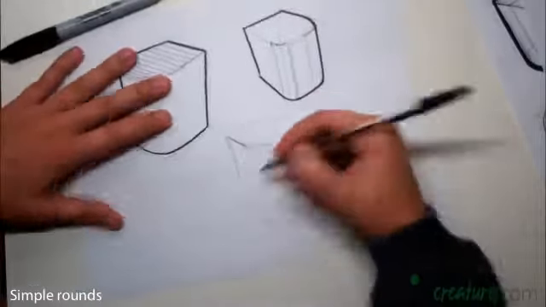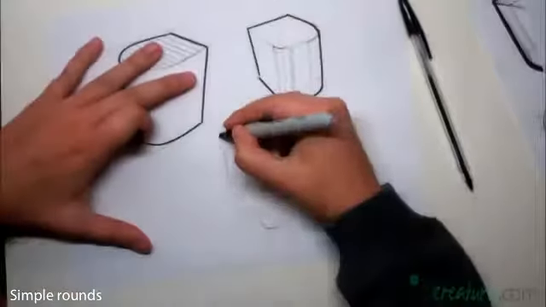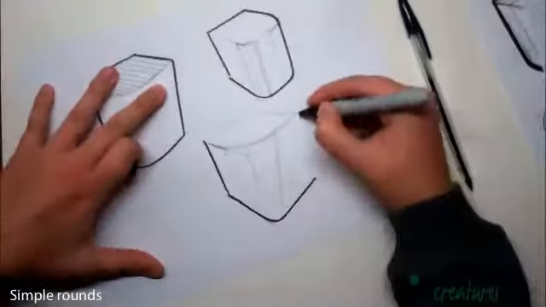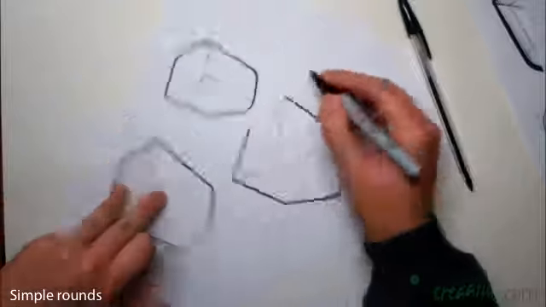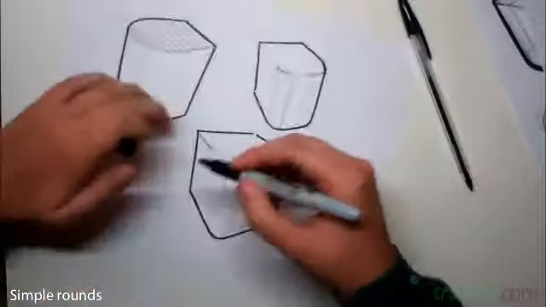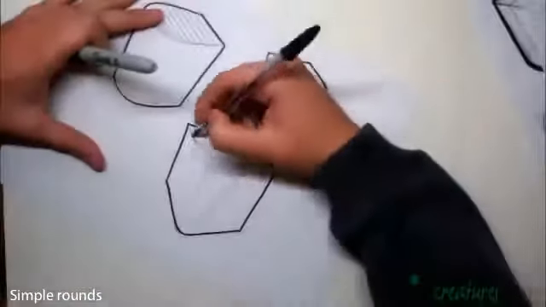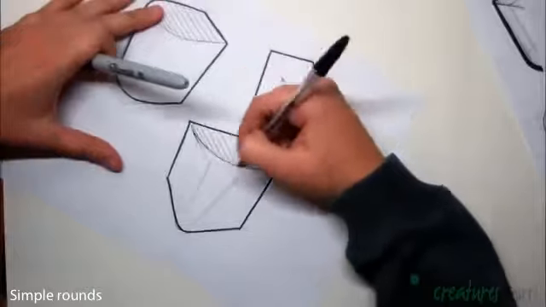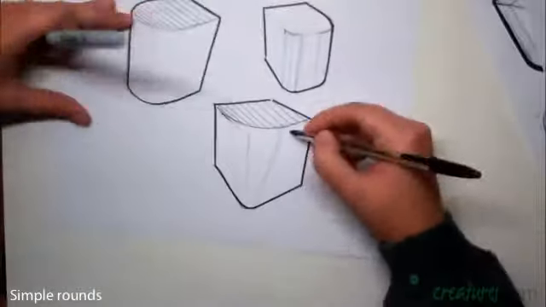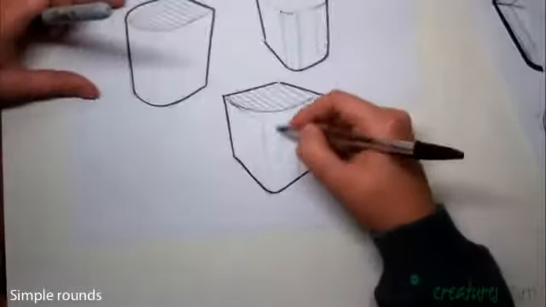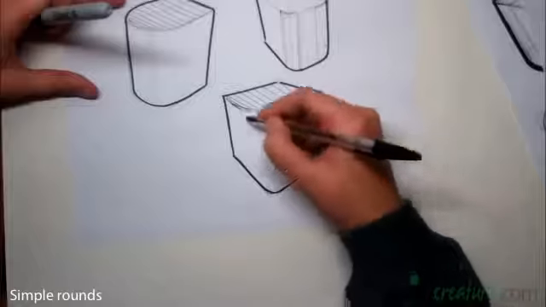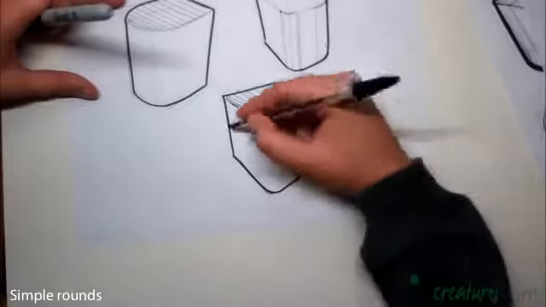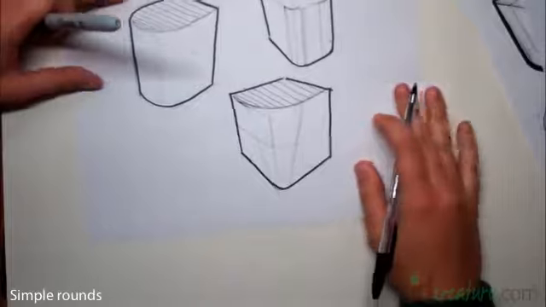And the way you're going to notice that is that once you start shading this, the tones are going to change a lot, because the surface starts being round here. So if I draw a section line, it's going to be something like that. Okay, so that's the section line right there.